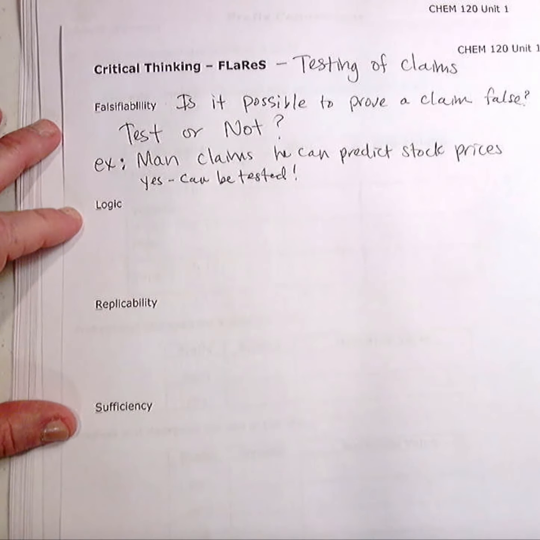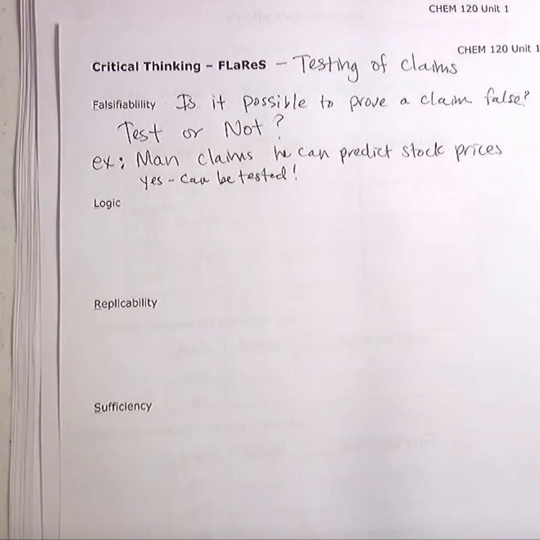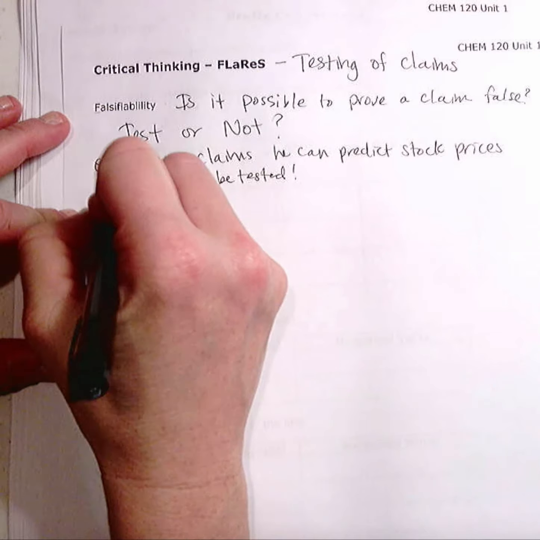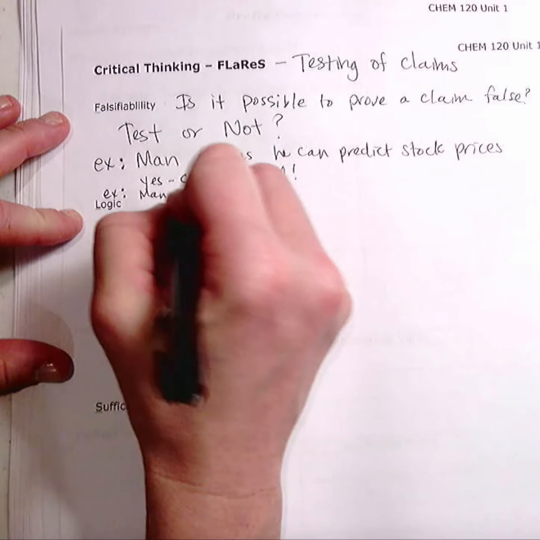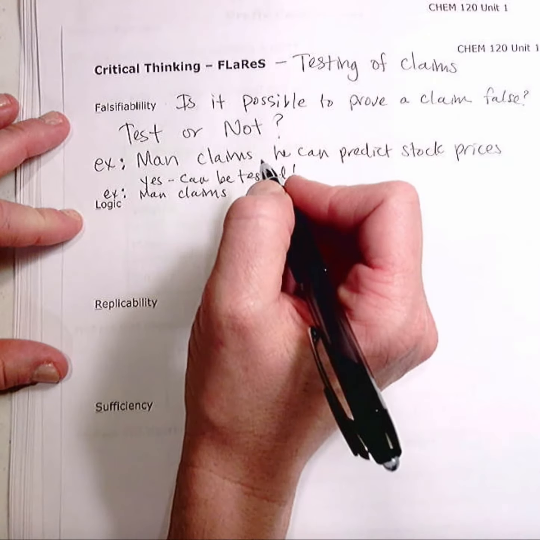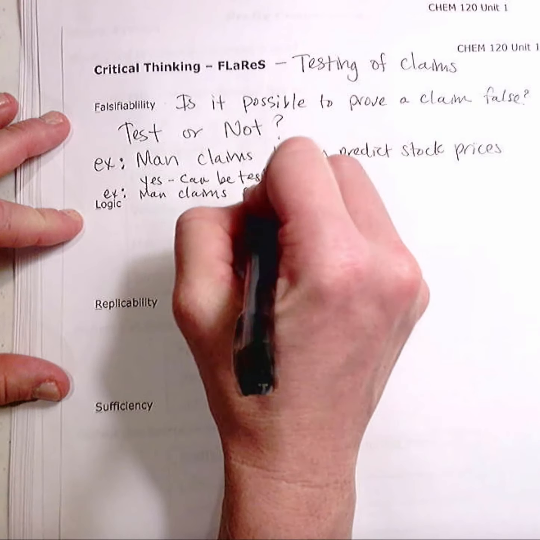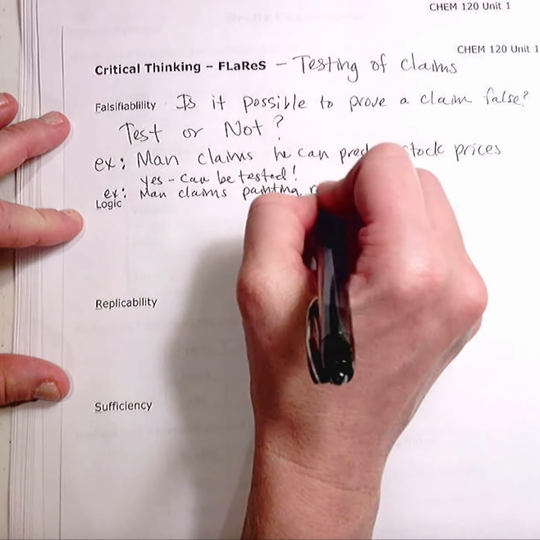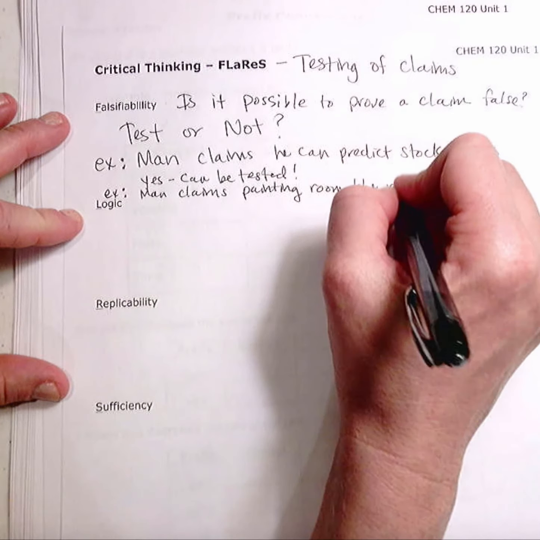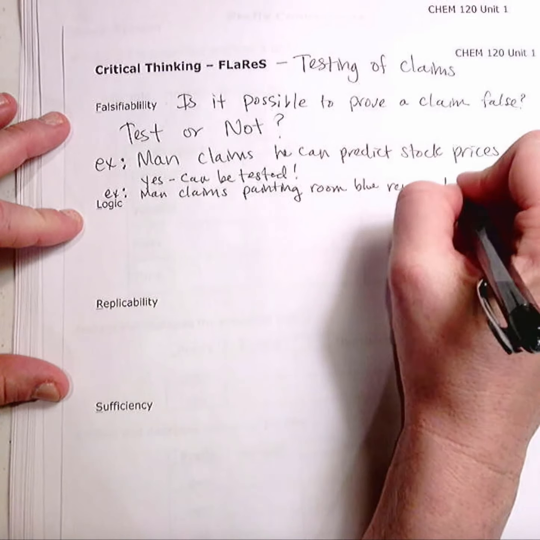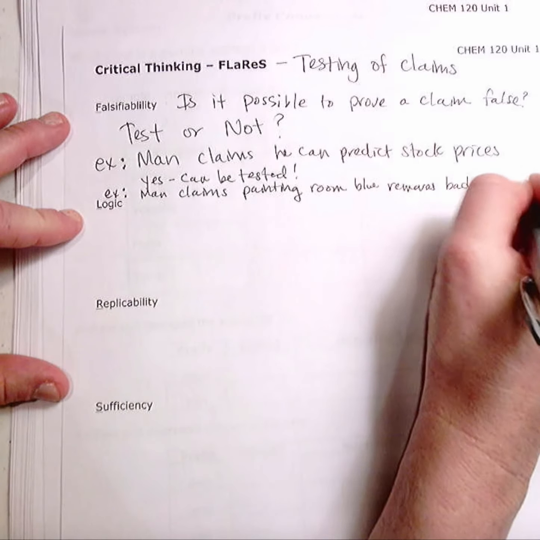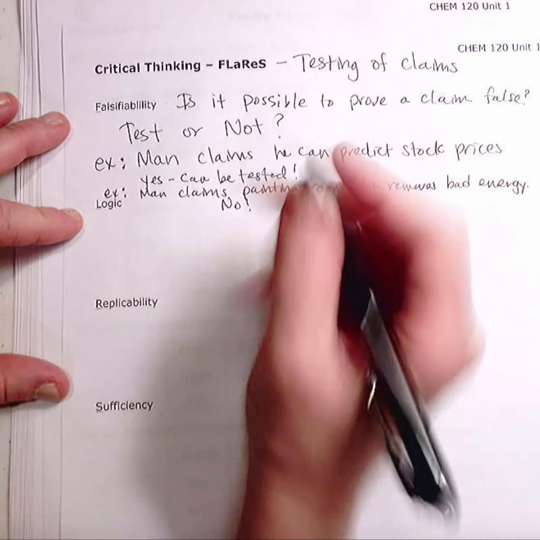Okay, another one. A man claims that painting the walls of a bedroom blue removes bad energy from that room. Okay, this is not really possible to test for bad energy or how colors affect it. So, another example, man claims painting a room blue removes bad energy. No. Okay.